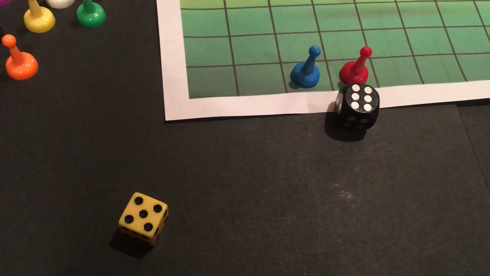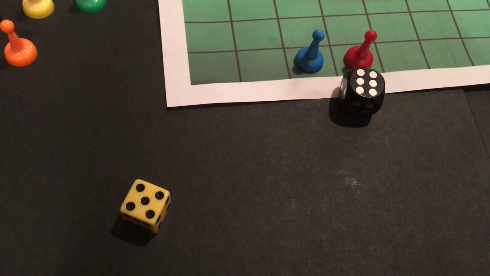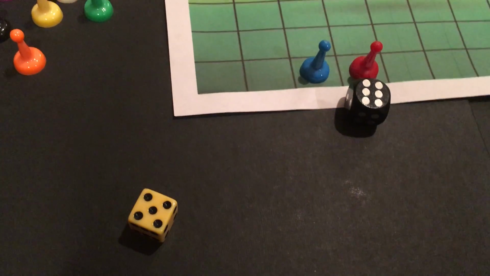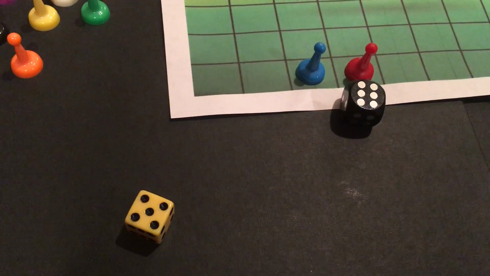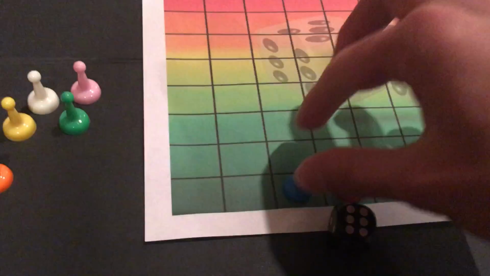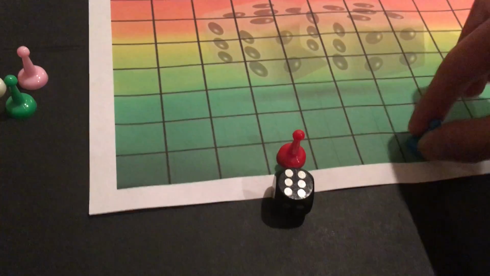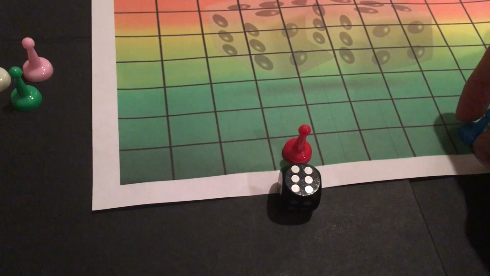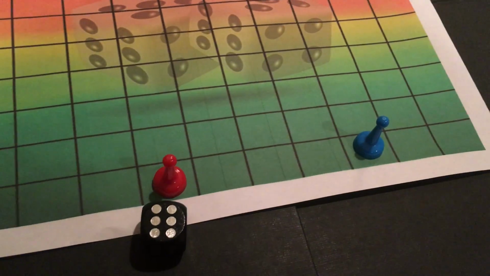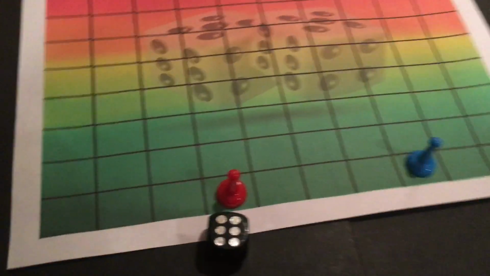My opponent predicted 6 and the total is actually 11. So the math would be 11 minus 6, which is 5. So he will now move 5 spaces on the board. He's the blue pawn. 1, 2, 3, 4, 5. Since he is currently ahead of me on the board, I am currently winning.